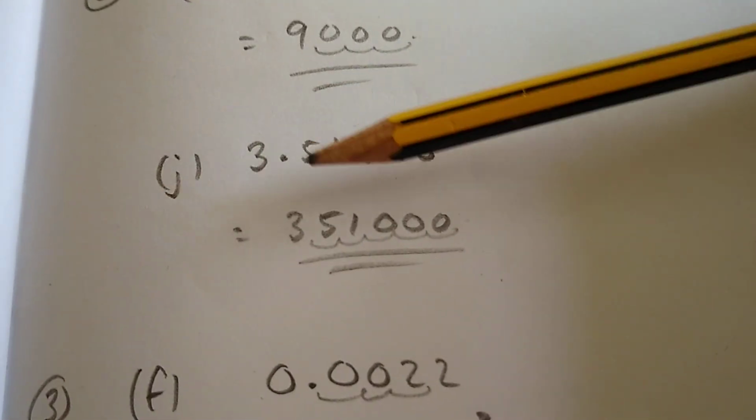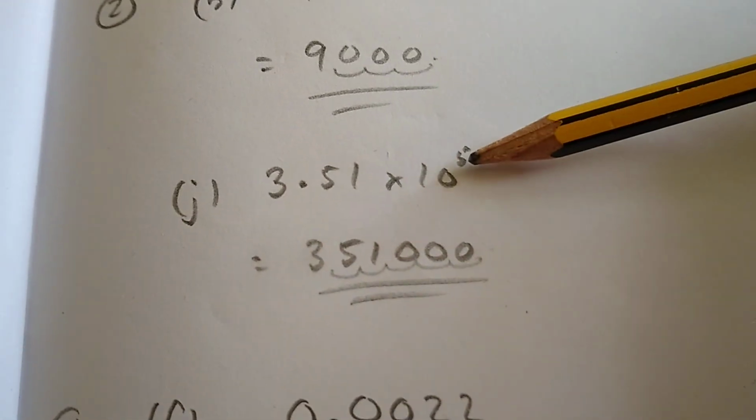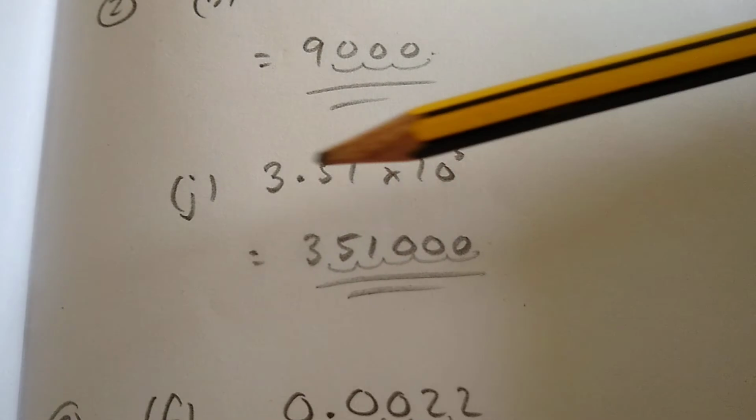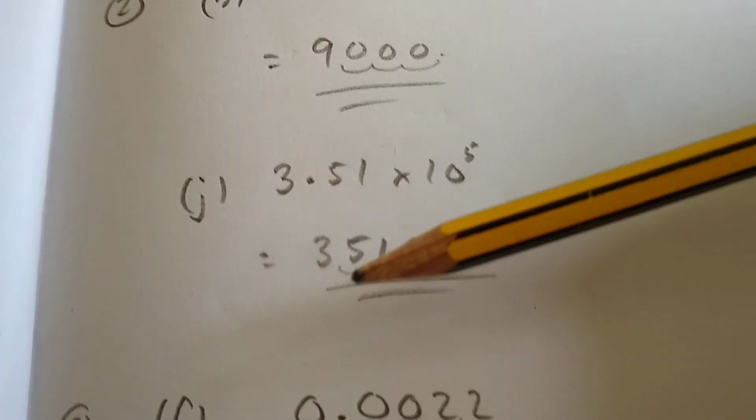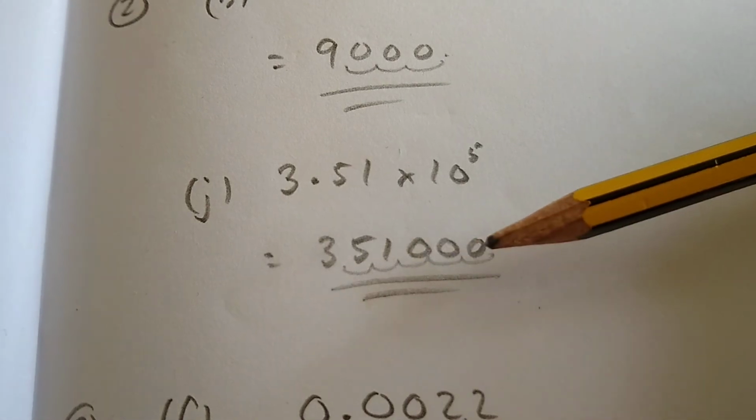So 3.51 times 10 to the power 5 here. I'm going to write 351 because I know the decimal point's going to move along enough times. How many times is it going to move? 1, 2, 3, 4, 5.